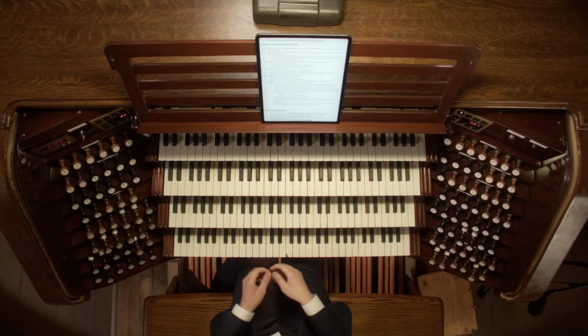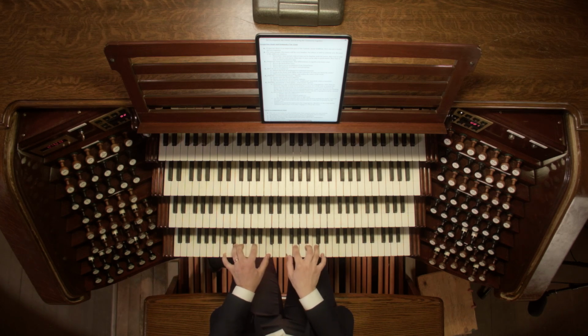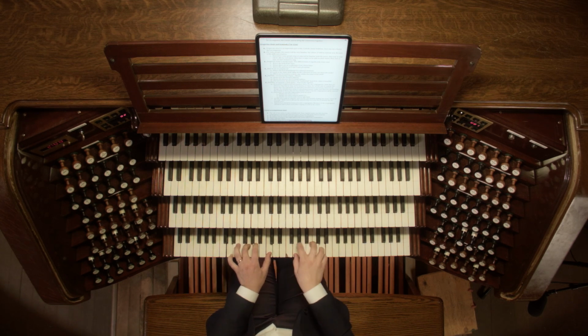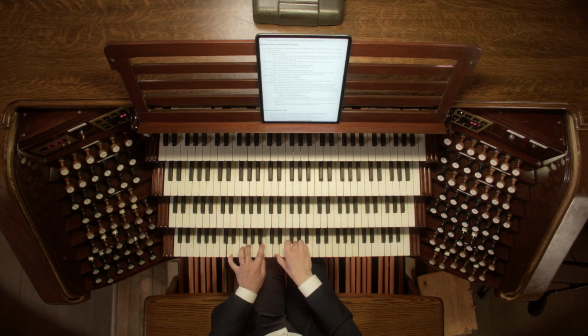So here's a full introductory verse of Veni Creator Spiritus. I'm going to harmonize it in a way that stays within the notes of the mode. So notice all the notes were within the collection of the mode.